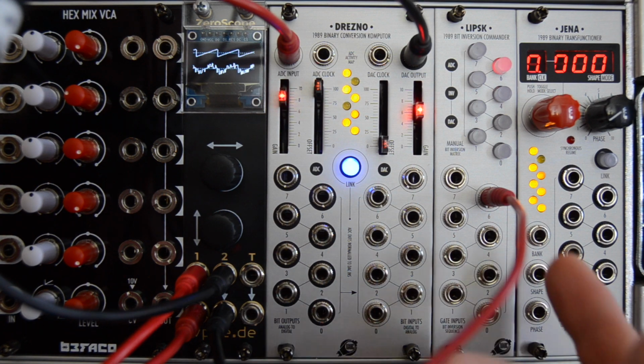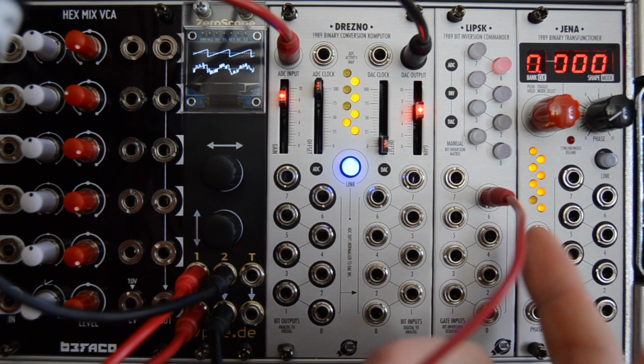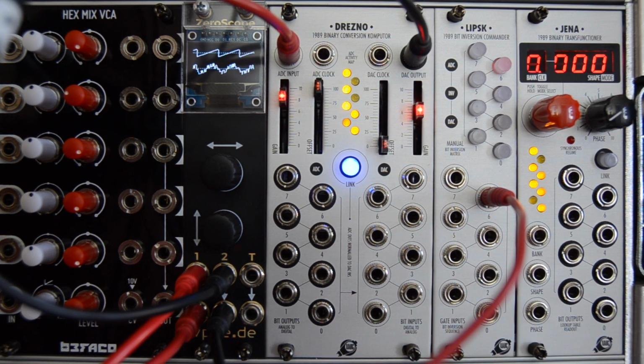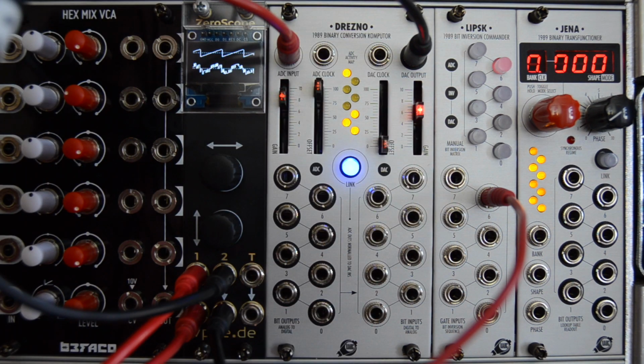So now I'm sending in an audio rate pulse wave with a variable duty cycle. It's actually the EP output of orbit 3, which also follows the chaotic nature of orbit 3, but it just produces a pulse wave or a gate, which is really useful to use with LIPSK. You turn down the frequency.